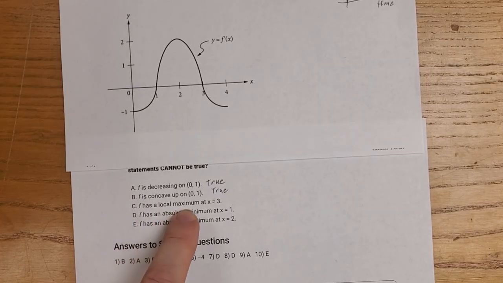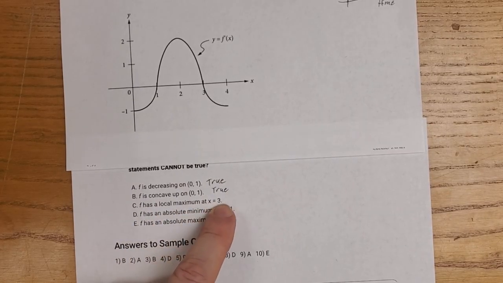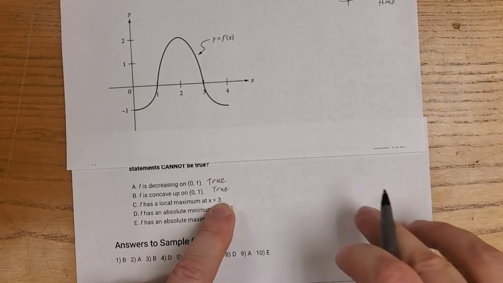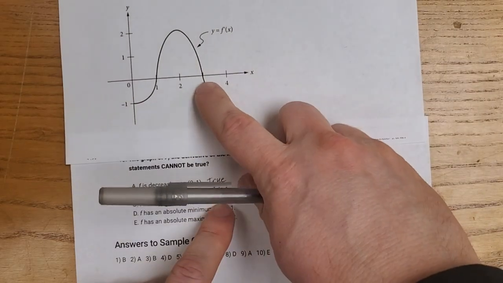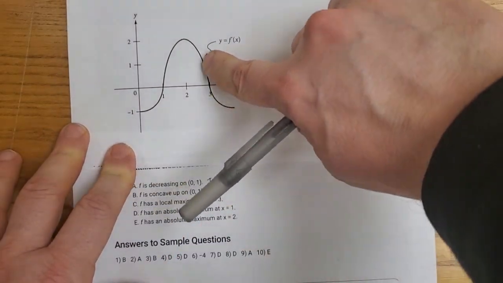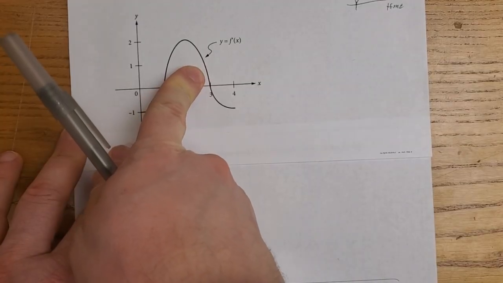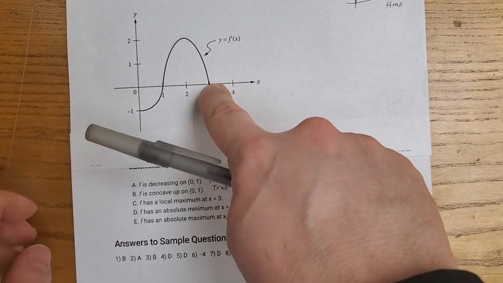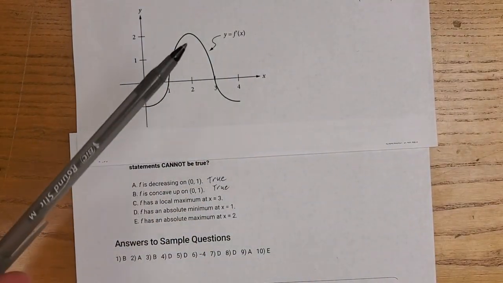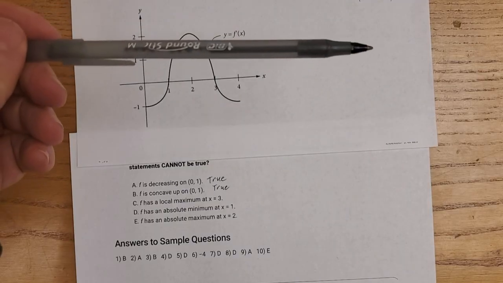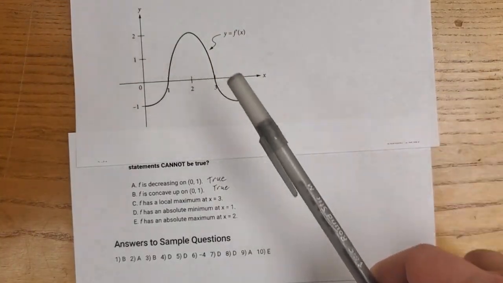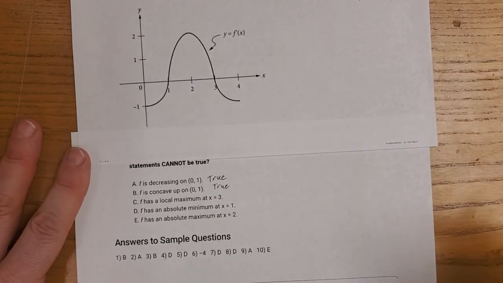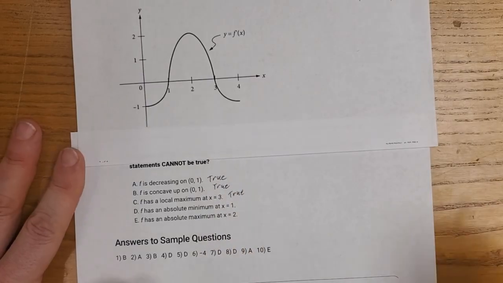Statement C, f has a local maximum at x equals 3. So at x equals 3, that's this. So the slope is positive on this side of the 3, and the slope is negative on this side of the 3, and then at 3 it's 0. So that means that before we get to 3, the slope is positive. We get to 3 and it's 0, and then we go past 3 and the slope is negative and going down again. So that is definitely a maximum. That is a true statement.